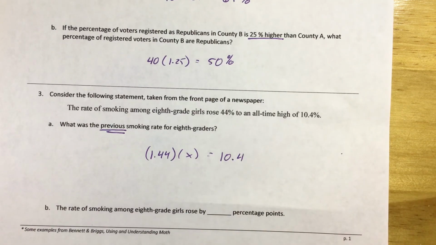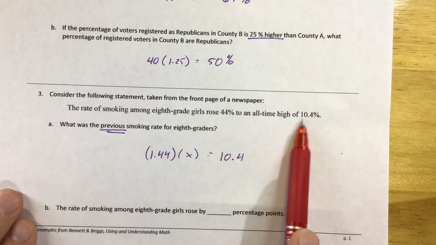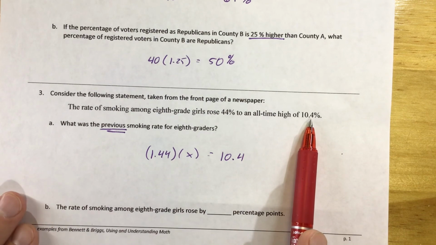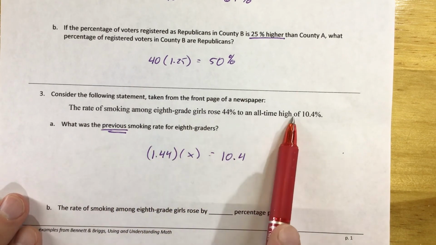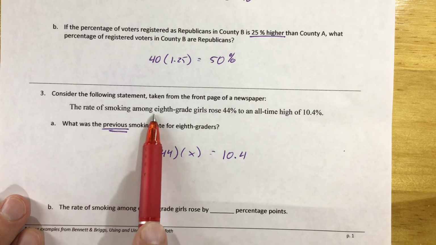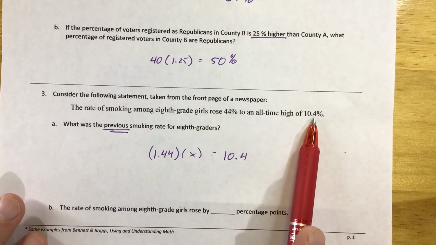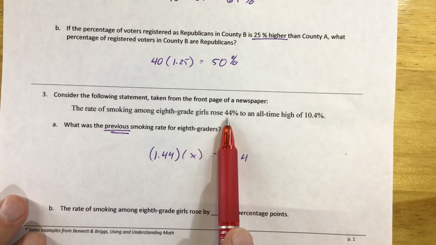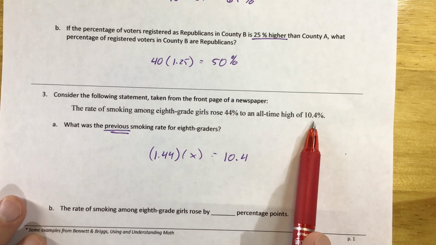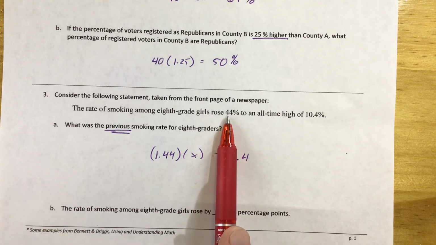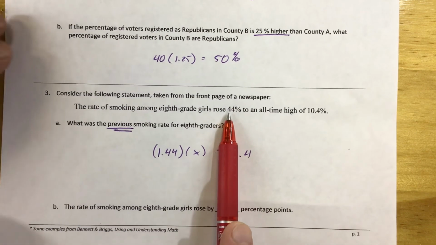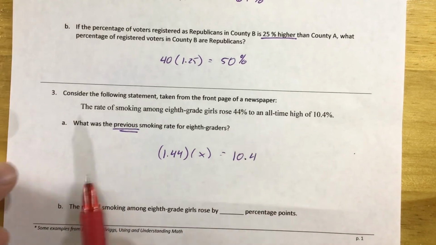All right, and last, question number 3. Consider the following statement taken from a newspaper. The rate of smoking among 8th grade girls rose 44% to an all-time high of 10.4%. Okay, it sounds kind of weird here, right? It's like, well, wait a minute, we rose 44%, but we're only at 10.4%. It's because this is like a relative change that we had going on from what it used to be, okay?